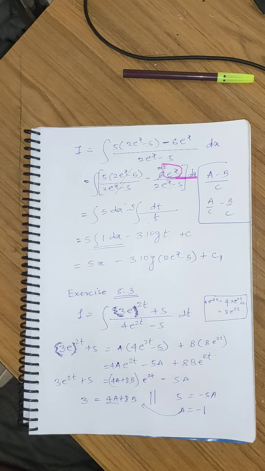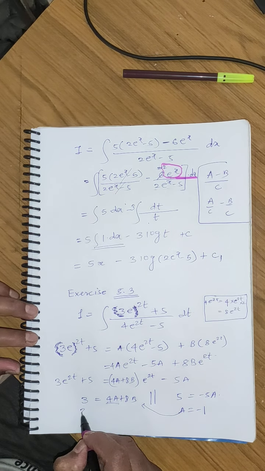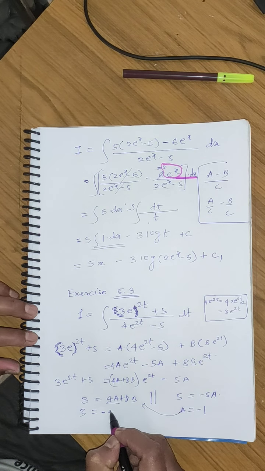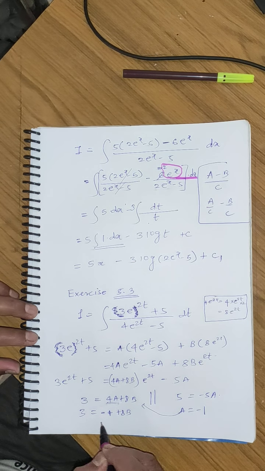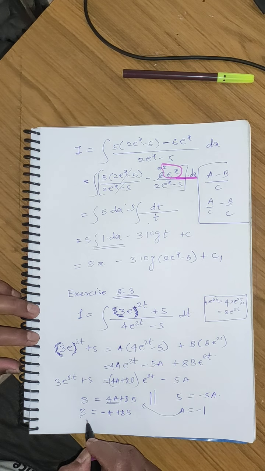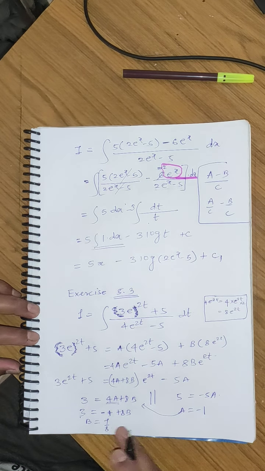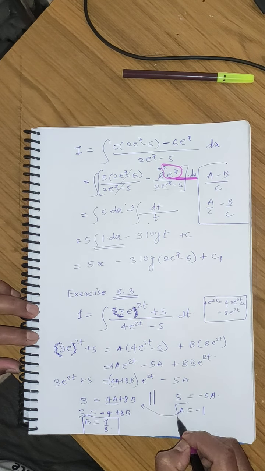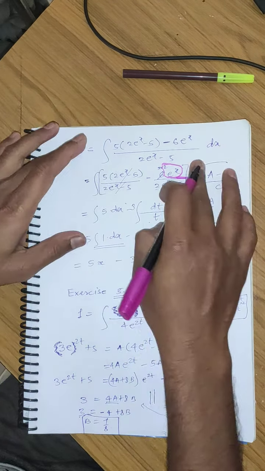Let me check the question. I have a doubt. 3e raised to 2t. Okay. 4. Right. So this will make it 3 into minus 4 plus 8b. This will go here and become plus, 7 will be formed after adding, b will become 7/8. Now both of these values you have to put in the above equation and write it like this.